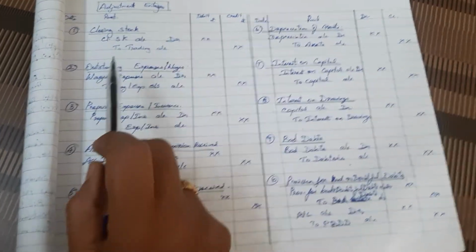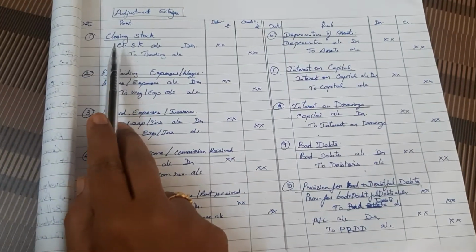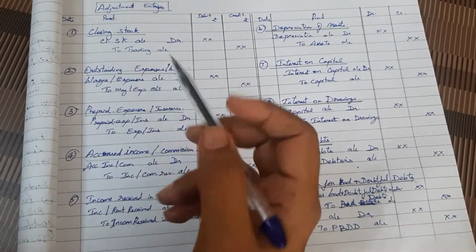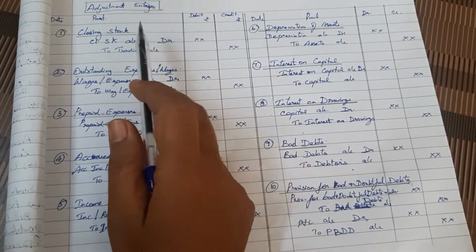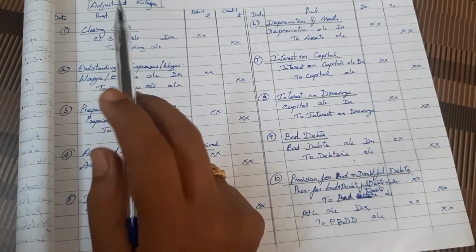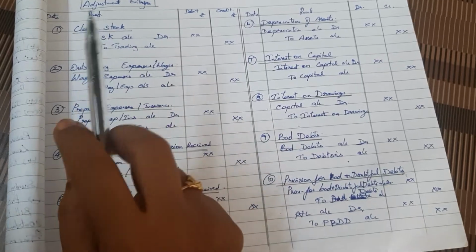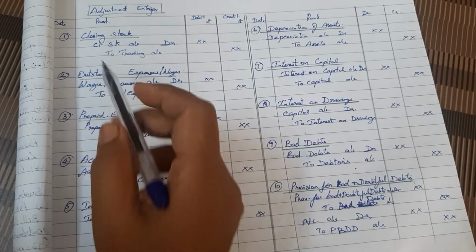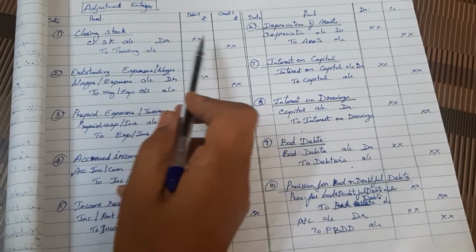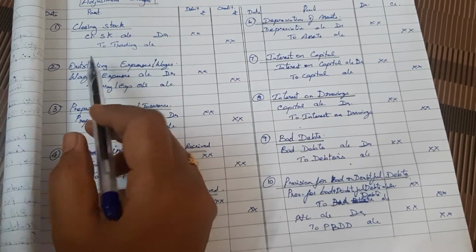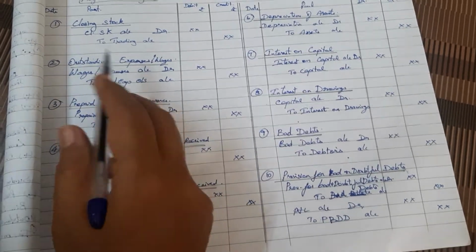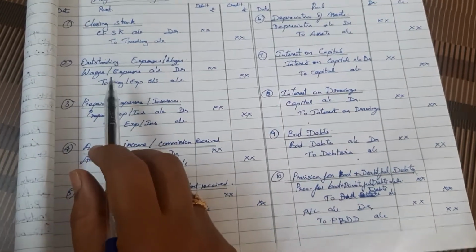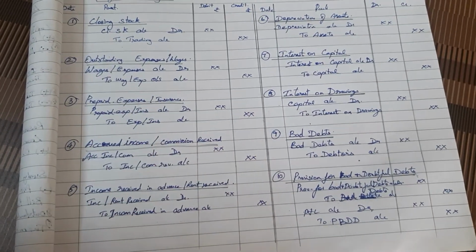So in adjusting entries, the first one we are going to see today is closing stock. As you know, closing stock will have a twofold effect: one on the credit side of the trading account, and one more on the asset side of the balance sheet. Here the adjusting entry will be closing stock account debit to trading account, and you will write the narration being closing stock adjusted. Okay, so this is the adjusting entry. Next thing is outstanding expenses.